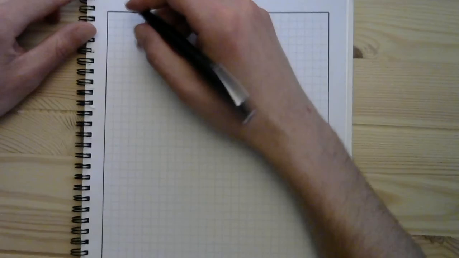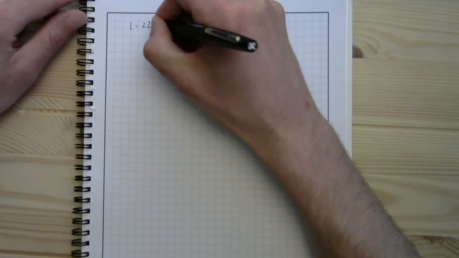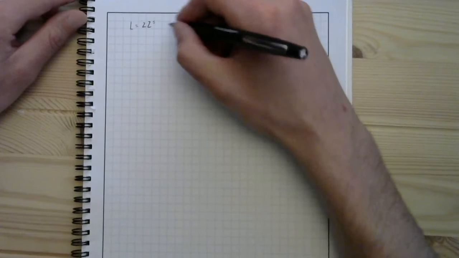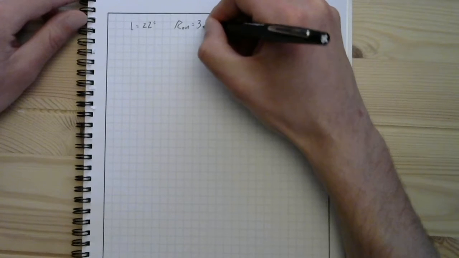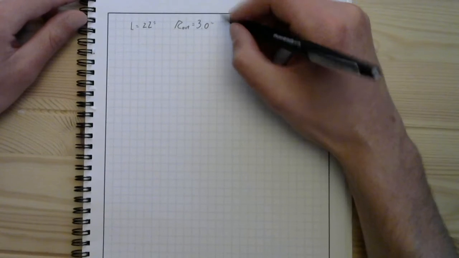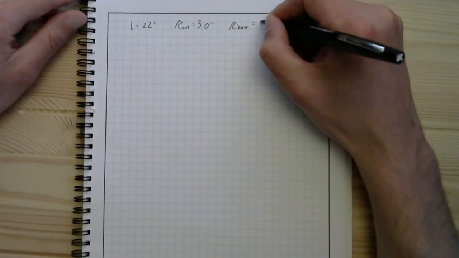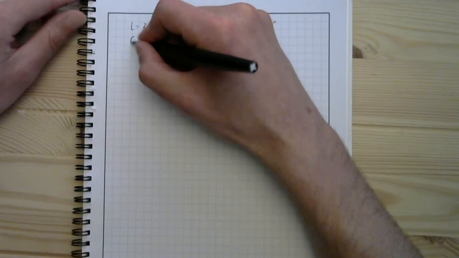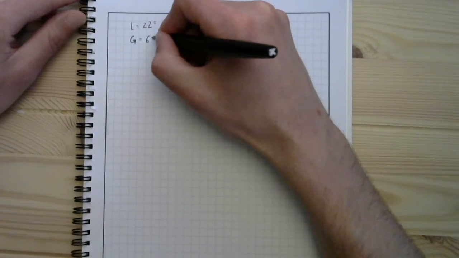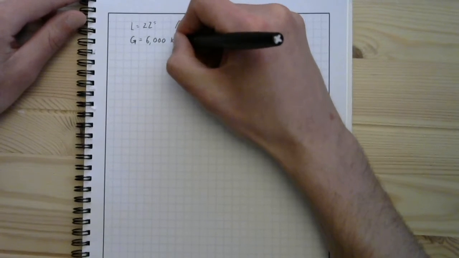For the third problem, we had a very straightforward torsion problem where we have a length of 22 inches. We have an outer radius of 3 inches and an inner radius of 2.5 inches, and we are given the shear modulus. In this version, 6,000 KSI.